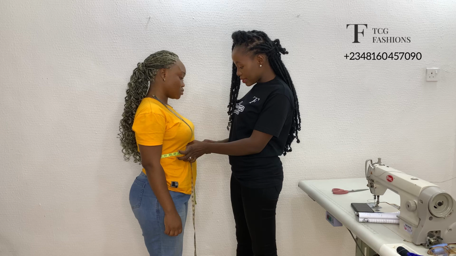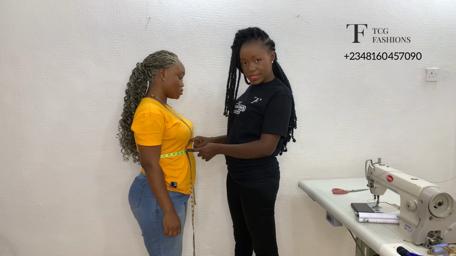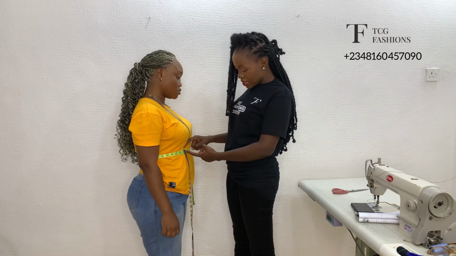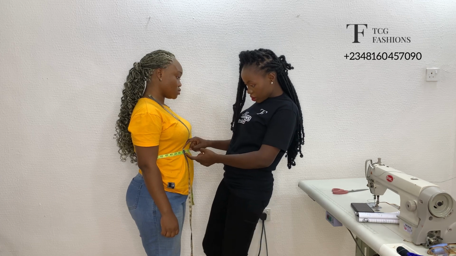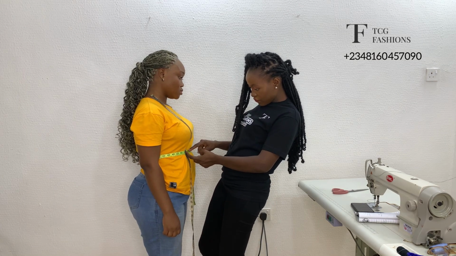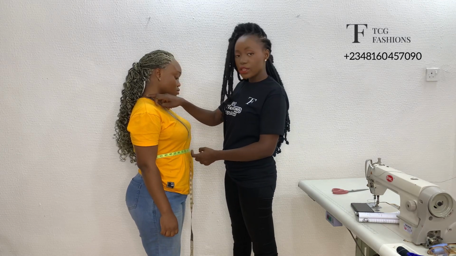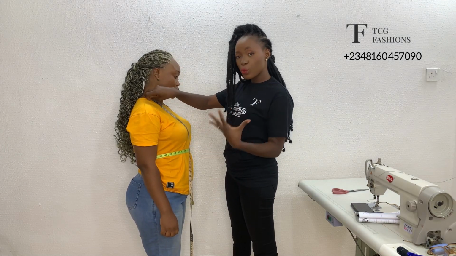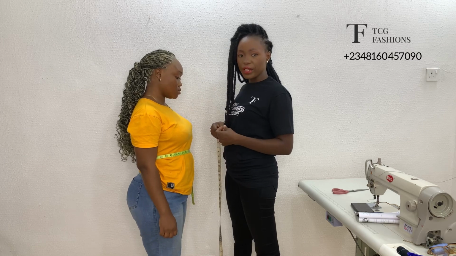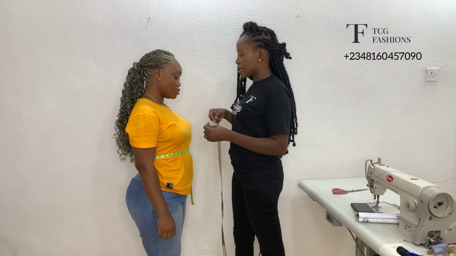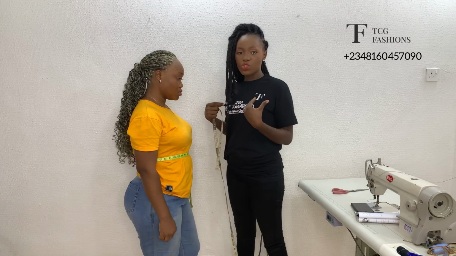Then while it's still like this, you measure the waist length. Our waist length is 40.5. Yes, 40.5. That's the waist length. Did you understand that? You might need to rewind and watch over and over again to get that. So that's that. Then there's something we call across chest.